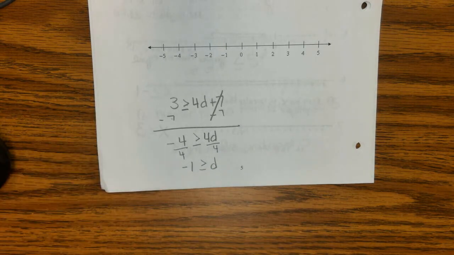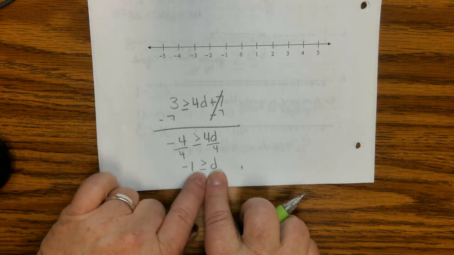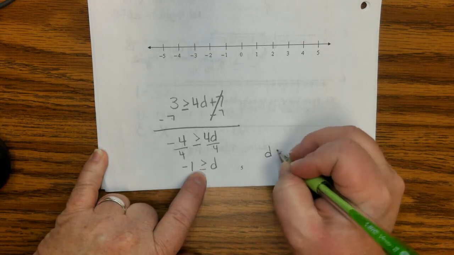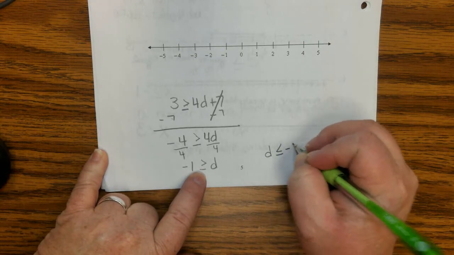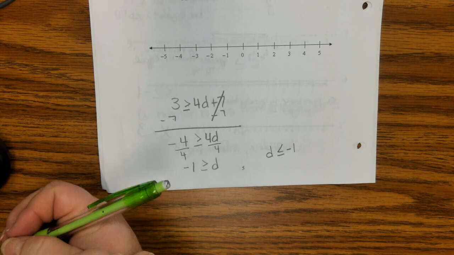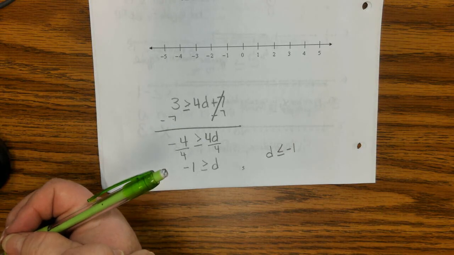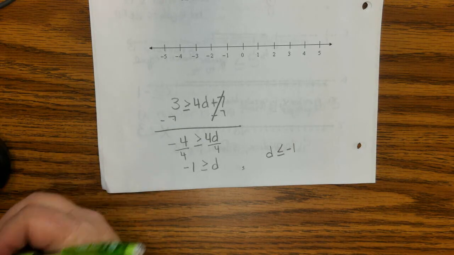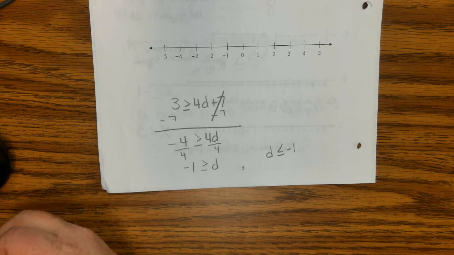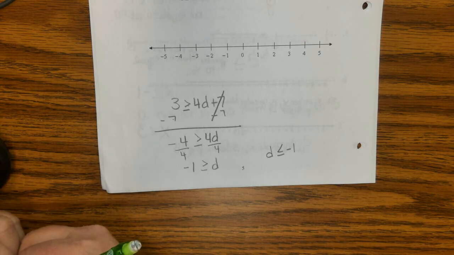Now, that is very hard to read for all of you, and it would be very hard for me to read it first. I would rewrite this, because you keep the sign the same way, D is less than or equal to negative 1, so you know where to put it on the number line. Does that make any sense to you? Because otherwise you're looking at it going, oh, don't know which way to go.